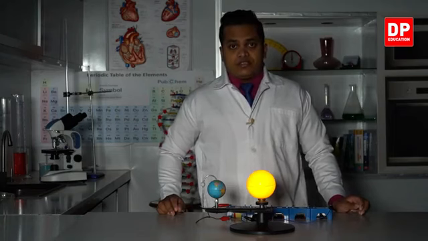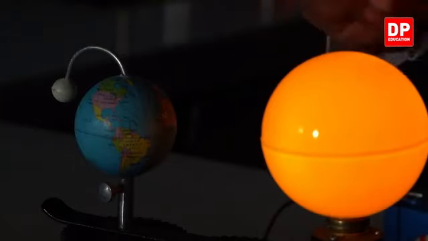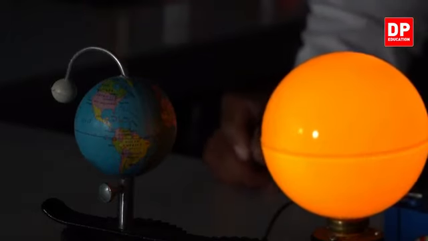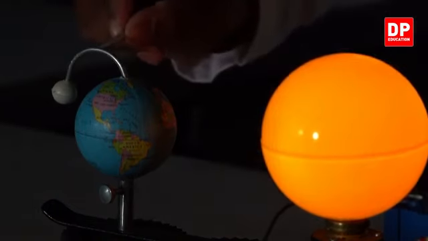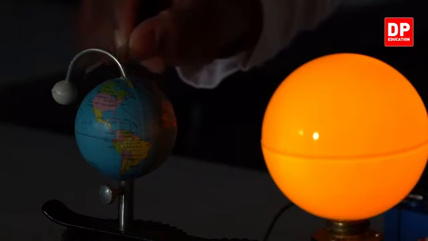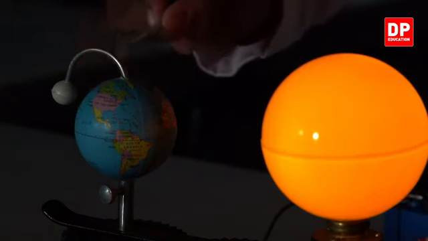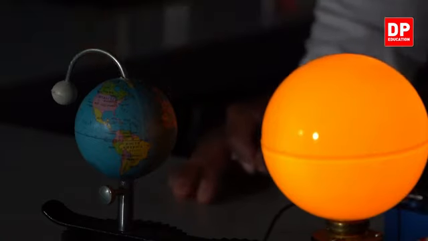Always remember, this incident can only be observed during a full moon day, and the sun, earth and the moon should come into a straight line like this. So in that particular case, the shadow of the earth is going to fall around this area, and this half of the moon is going to be covered by the shadow of the earth.